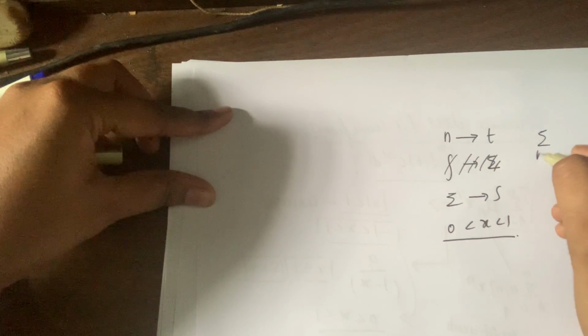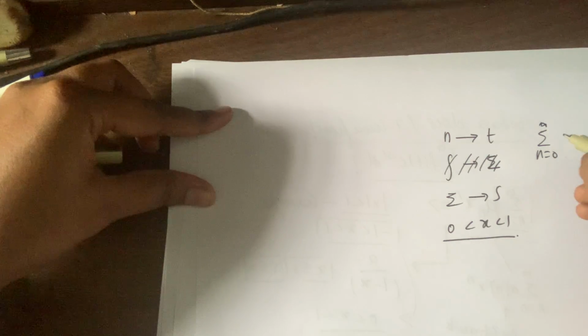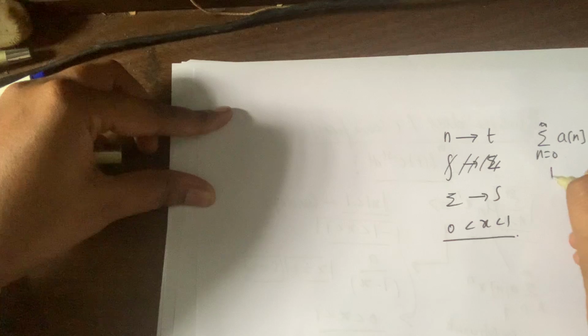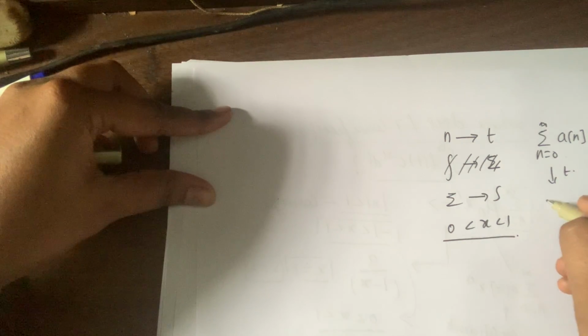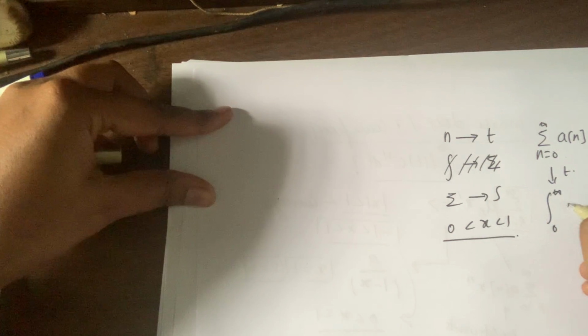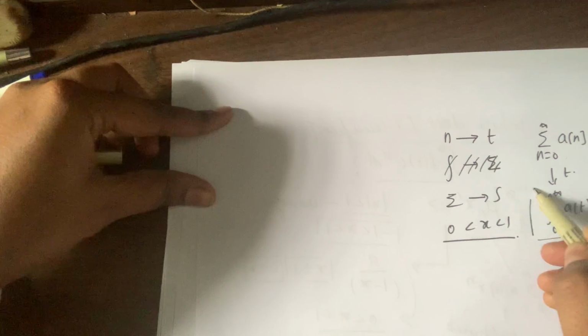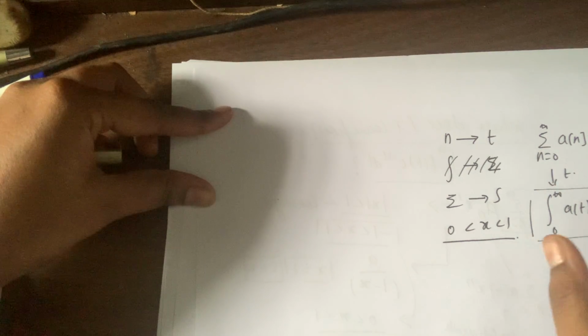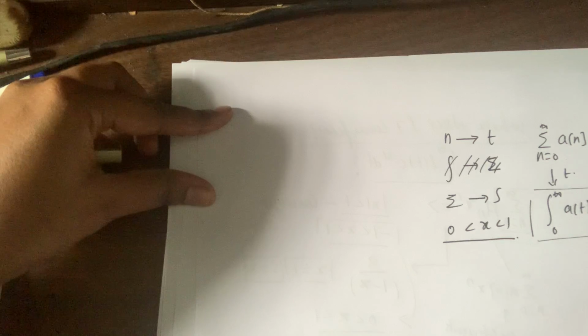Sigma n equal to 0 to infinity, a(n) x^n can be written in time as the integral from 0 to infinity of a(t) x^t dt, summed over smaller intervals of time, right? So this is my series in the continuous time domain, okay?